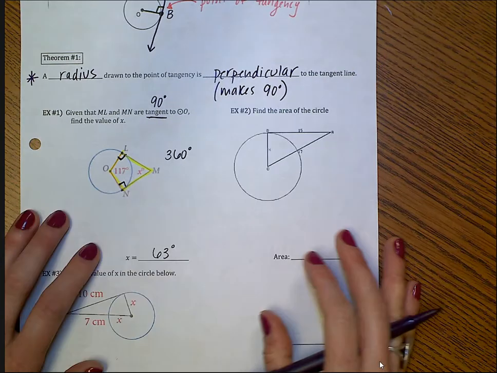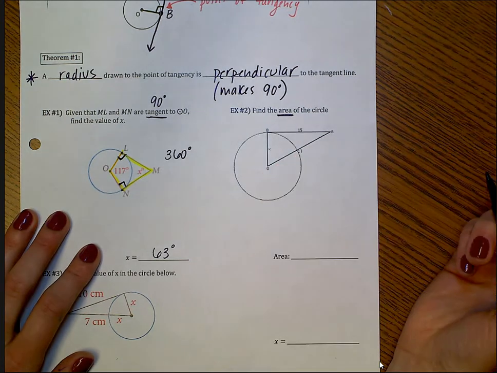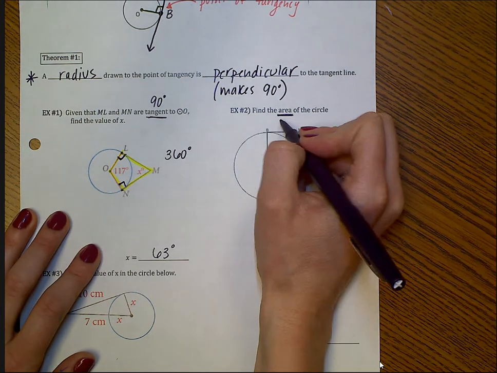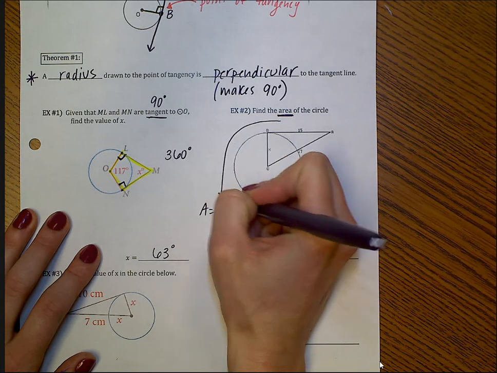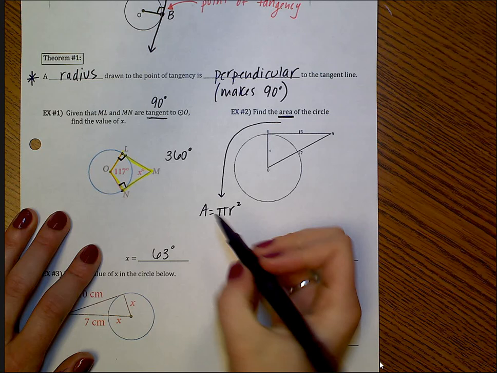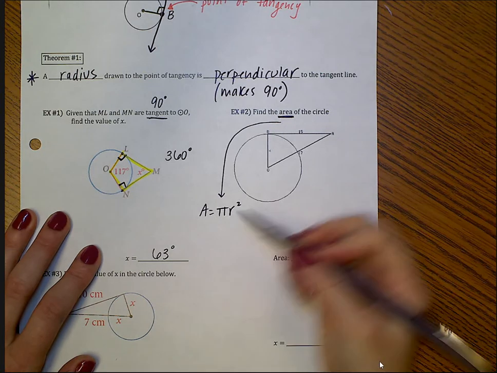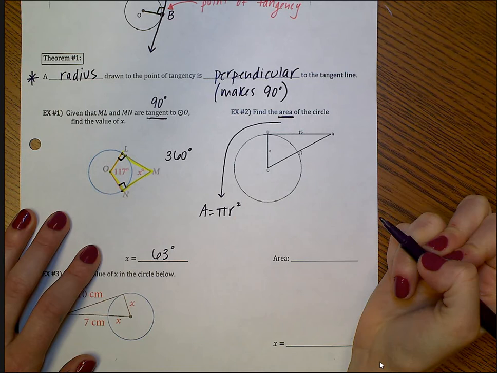Example 2 says, oh, this is weird, find the area of the circle. Okay, so I know eventually I need to do pi r squared, what we were doing in the last lesson. To do that, I need to find the radius, which is this OB piece here. They called that x. I need to find that.